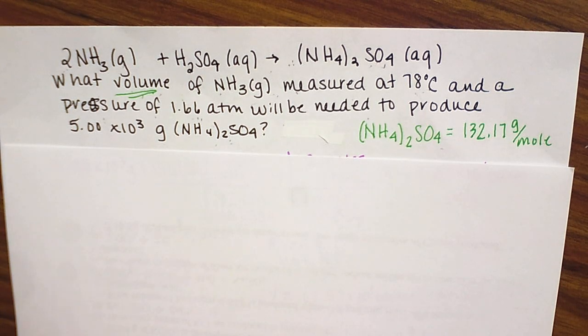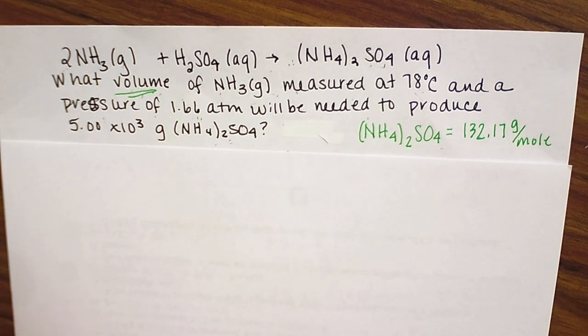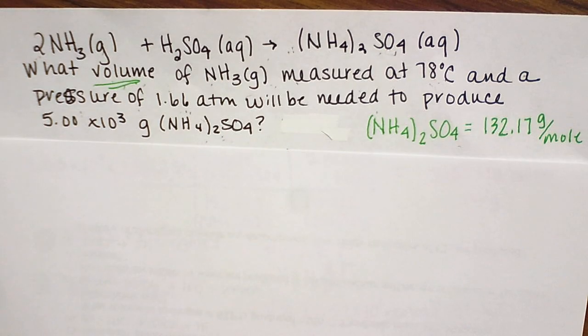Today, we're going to be learning gas stoichiometry, which combines stoichiometry, which you know from a previous unit, and the gas laws, PV equals nRT. So I'm going to give you a moment to copy down this problem. So let's go over what this problem is asking.